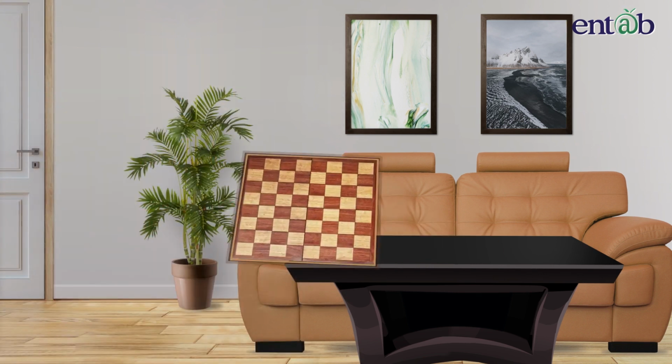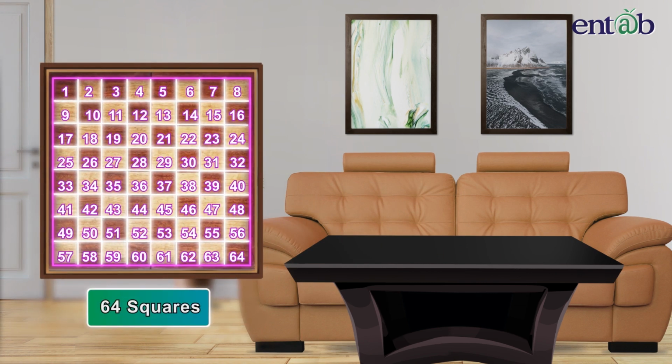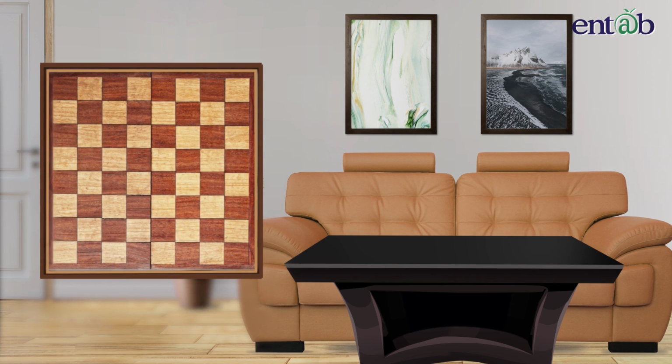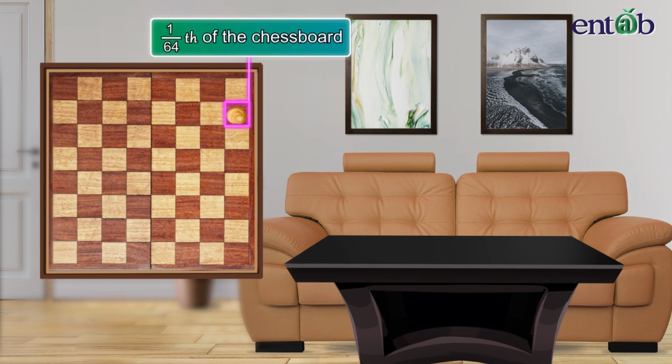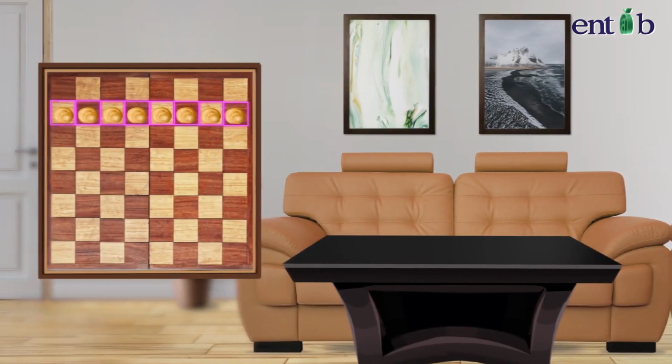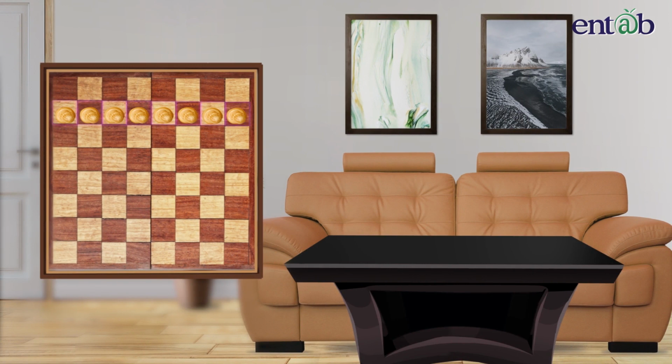As you can see, this chessboard has 64 squares in total and each square can be represented as 1/64th of the chessboard. Note that each chess piece occupies one square of the chessboard. For instance, look at this pawn here. We can say that it occupies 1/64th of the chessboard. Now, what if I want to know what fraction of the chessboard is occupied by 8 pawns? Obviously, 8 pawns occupy 8/64th of the chessboard.